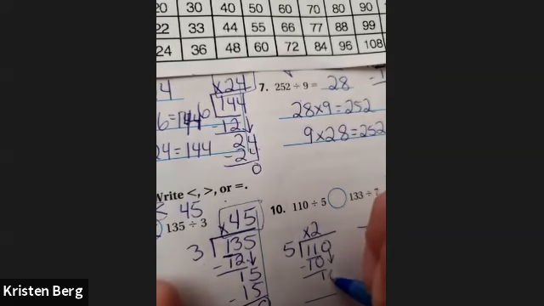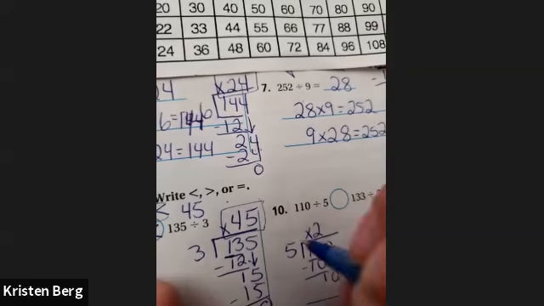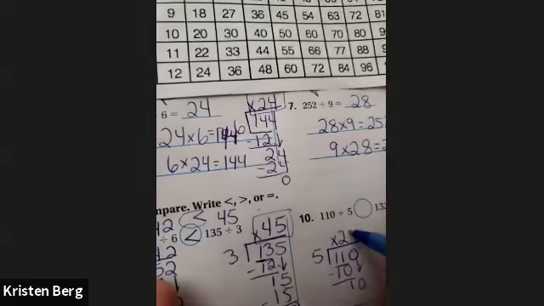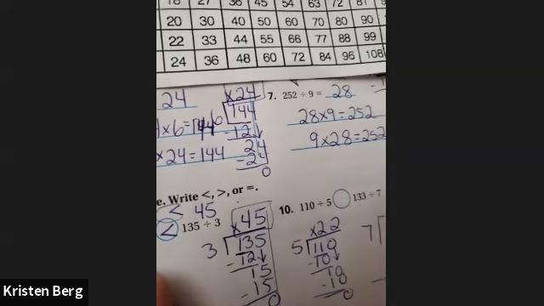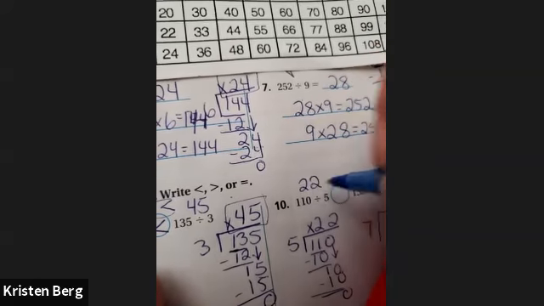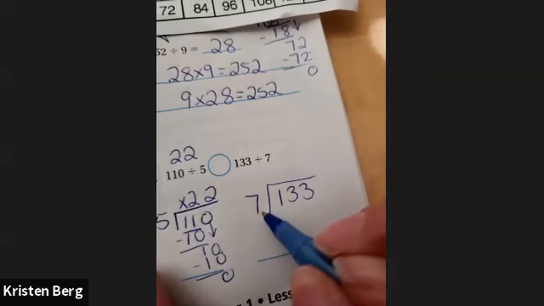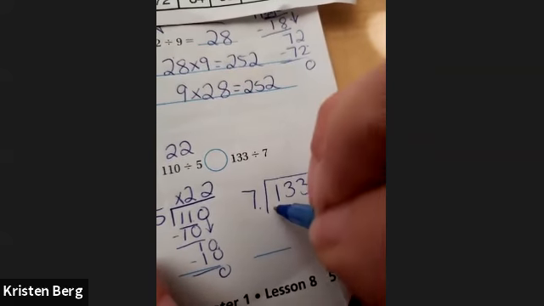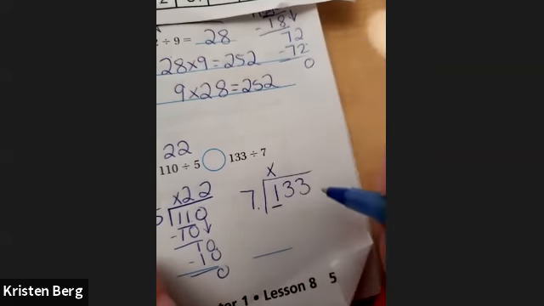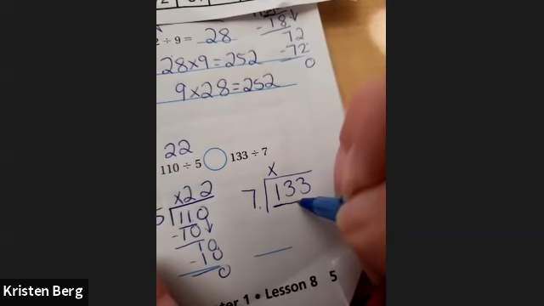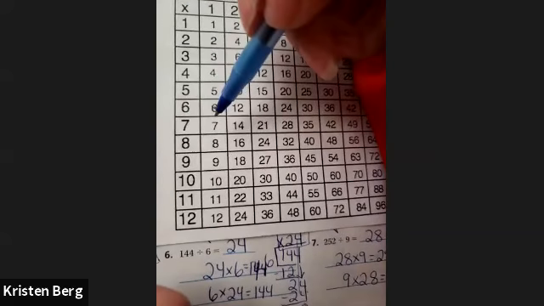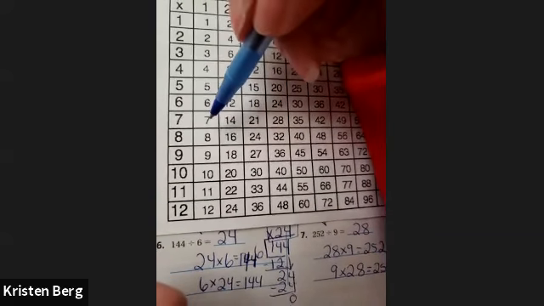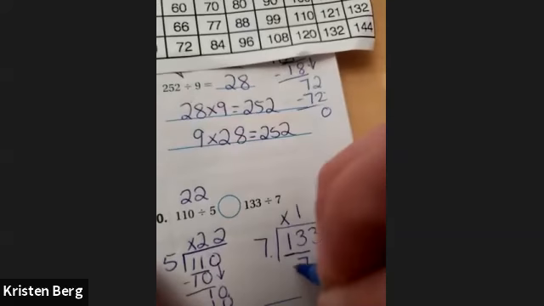Bring down the 0. How many 5s can go into 10? Oh, we just did that. It was up there. It goes in twice. And that would be 10. Subtract. So therefore, that one would be 22. Next, going by 7s. Can 7 go into 1? No, it's too small. How many 7s can go into 13? Getting as close to 13 as possible without going over. That is going over, so it only goes in once.